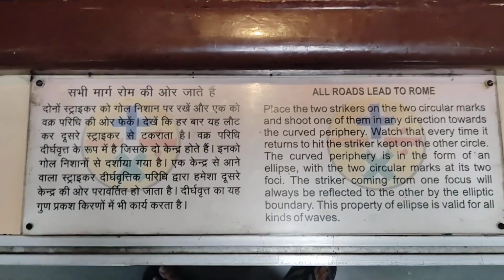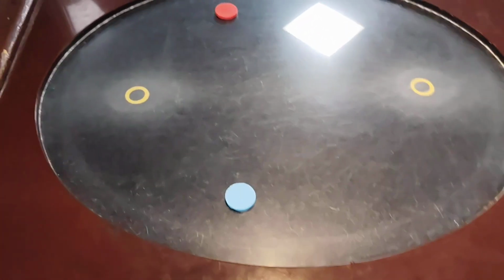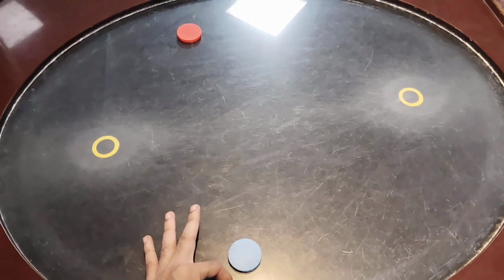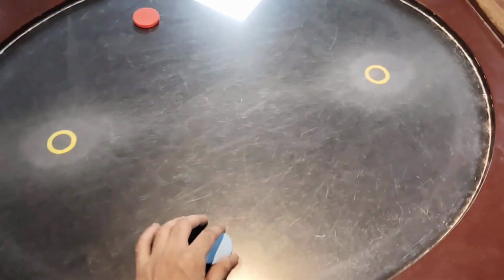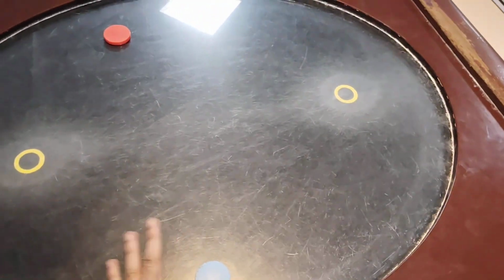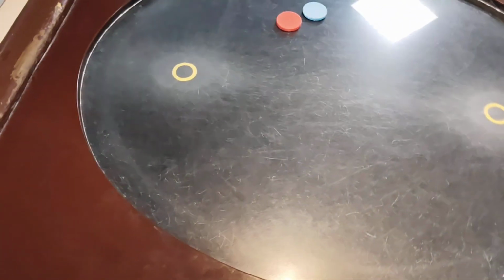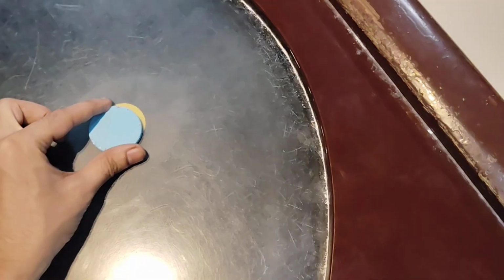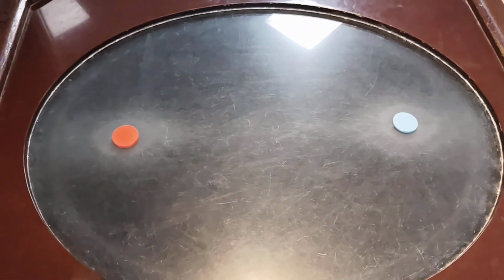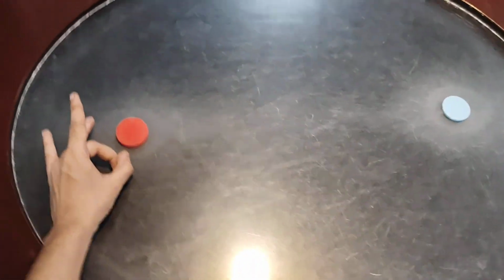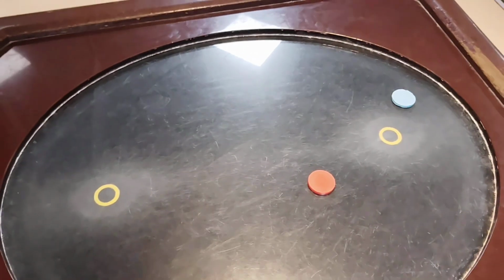So now I'm going to illustrate a property of an ellipse. This is the property of an ellipse, where we strike two strikers and they will collide again. Put these strikers on these circles which are the foci of the ellipse, and if I strike one striker, it will hit the other. Here it hits.